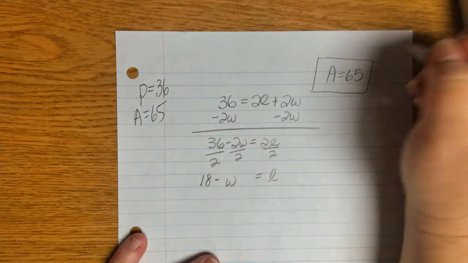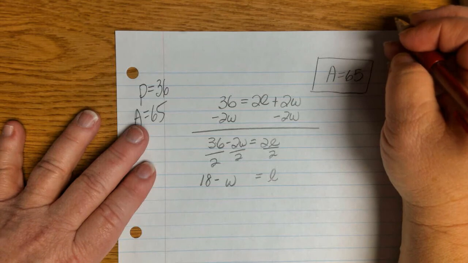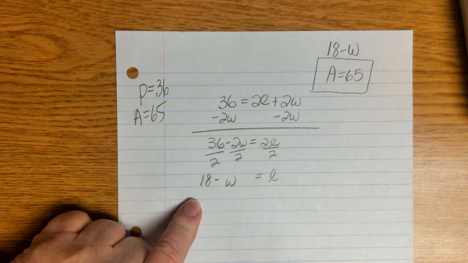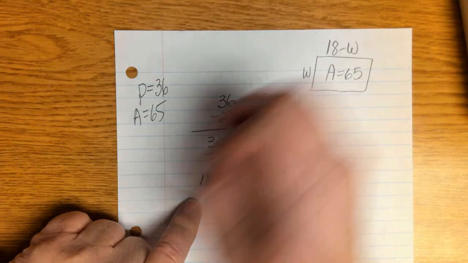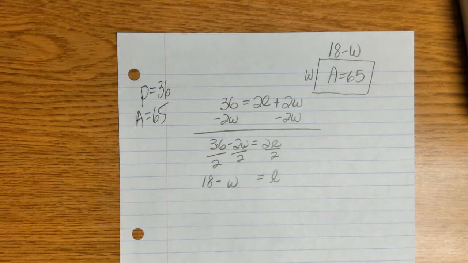Oh, so my length is what? So my length is 18 minus W, and what is my width? W. Oh, so now I have something I might be able to do something with, huh? Yeah, isn't that amazing? Remember manipulating formulas? Now we know why we want to do that, huh? Oh, isn't that cool? So, I can now find the dimensions of my rectangle, right?